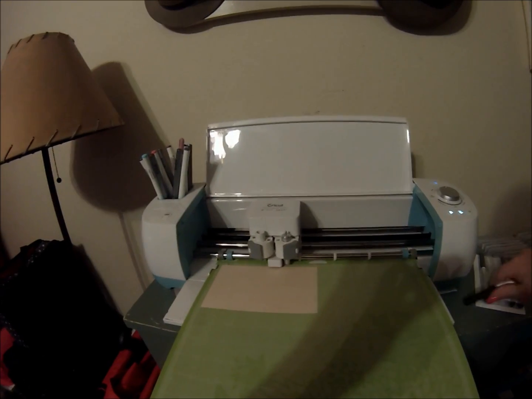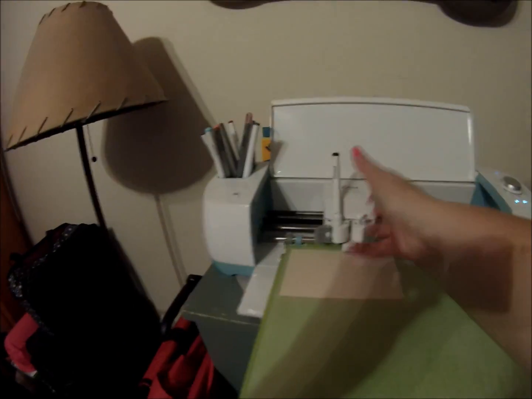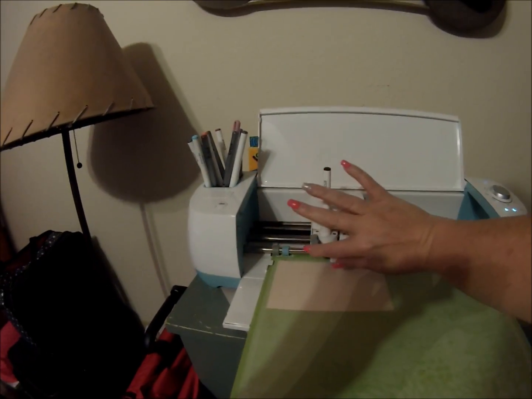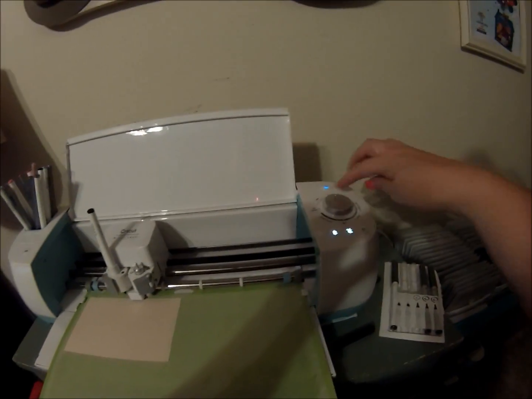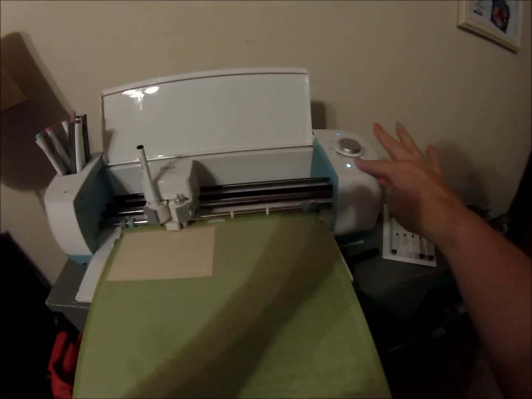So first off, I'm going to take the cap off of it and put it in my machine. Do it till it clicks and locks in. I've already loaded my mat. The custom setting doesn't matter because we're writing and not cutting. And then I'm going to just push the button and it's going to go.